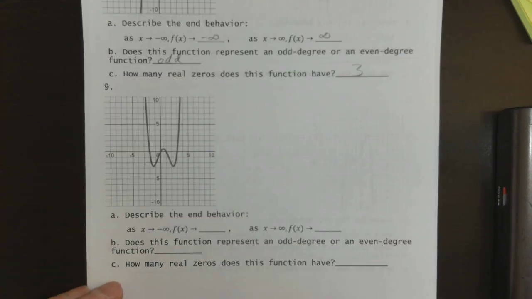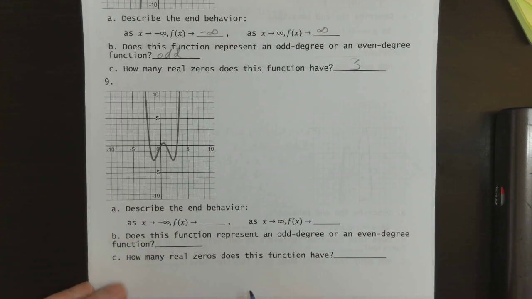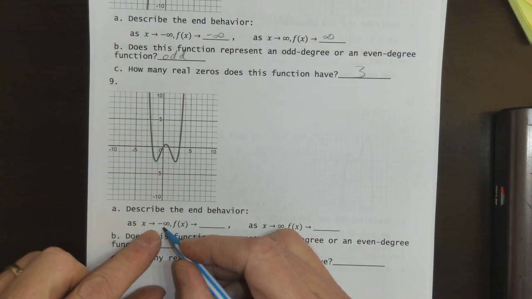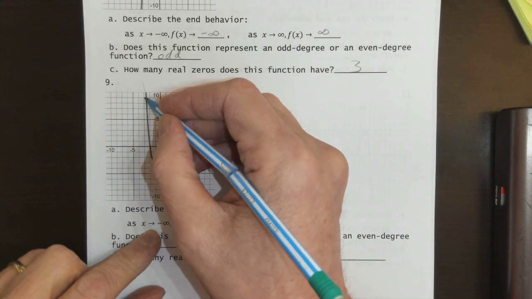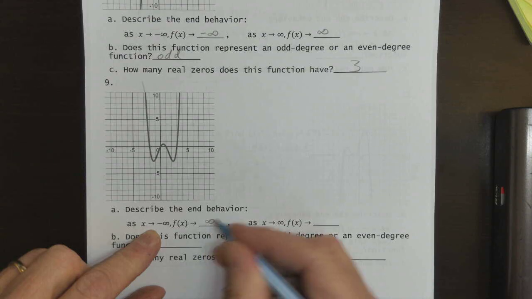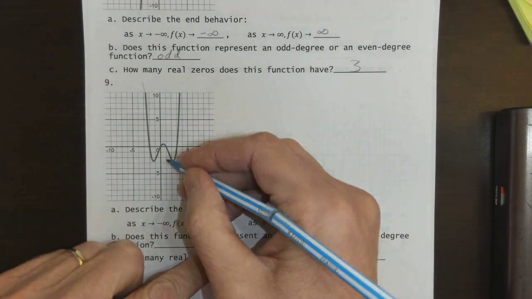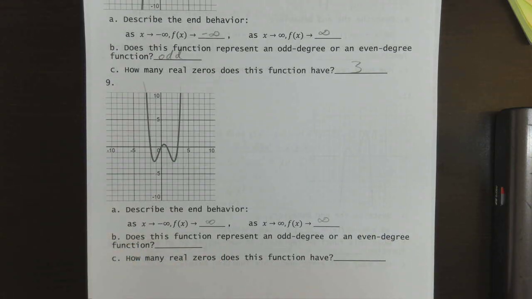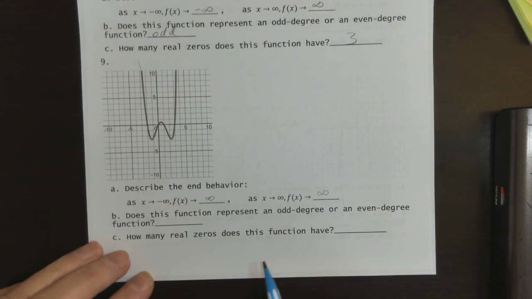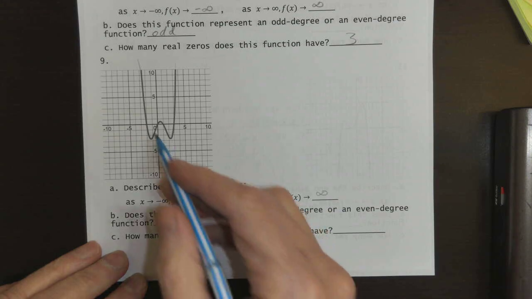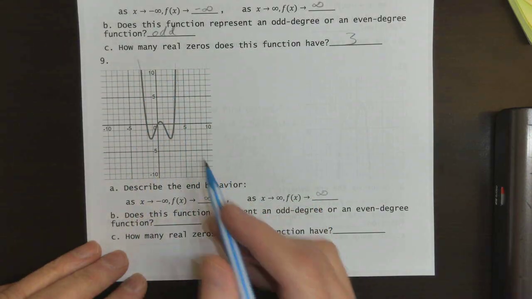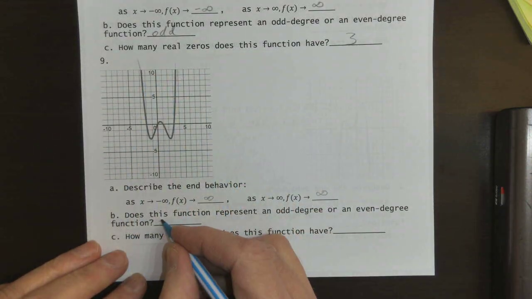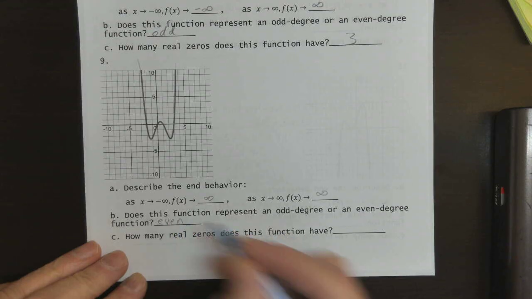Now number 9, let's describe the end behavior. On the left end, x is negative, that's the left end, it's up. So that's positive infinity. And on the right end, it's also up. That's positive infinity. Does this function represent an odd or an even degree? When both ends are either up or both ends are down, that is an even degree.